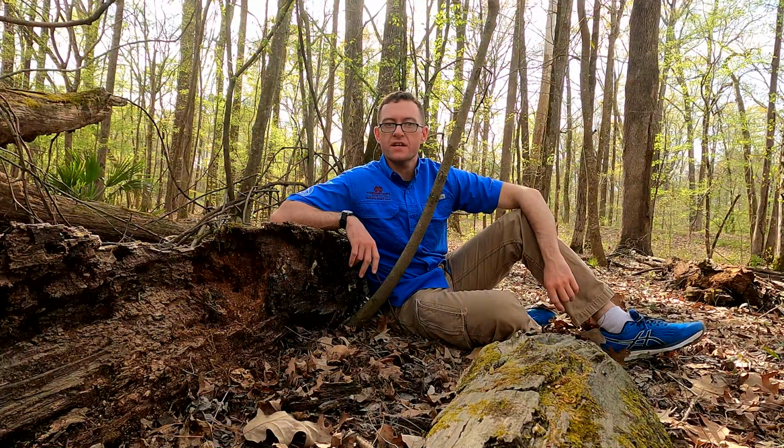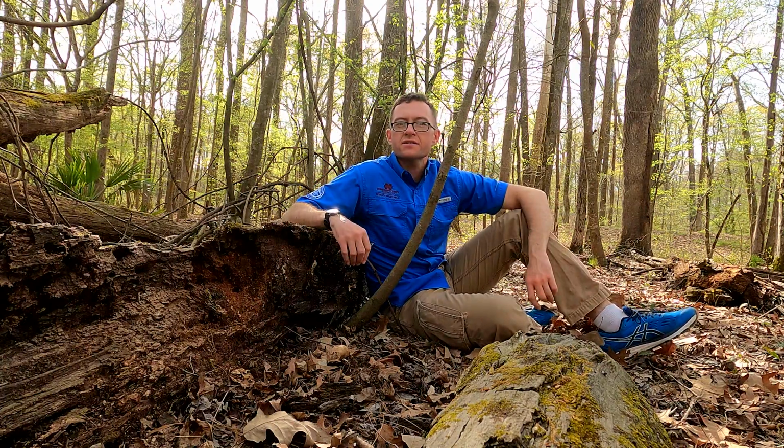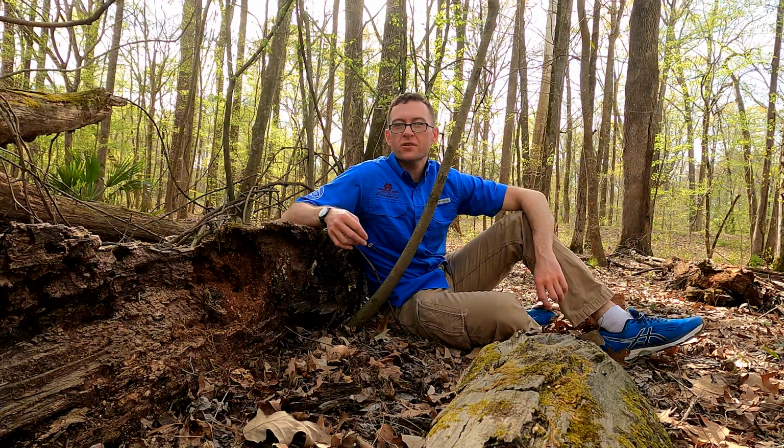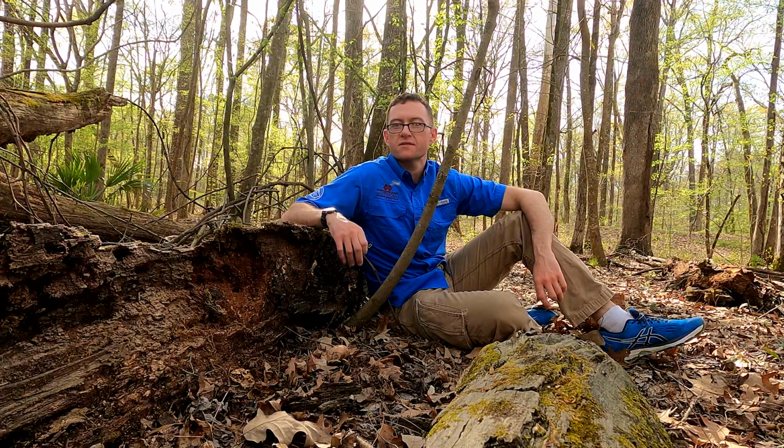This log is entering stage 4 decay. Actually, it's pretty far into stage 4. You can even see here along the edge, some of this is getting powdery and actually starting to get into stage 5. This is another good example of how one piece of the log will be in different stages of decay than the other parts of the log.